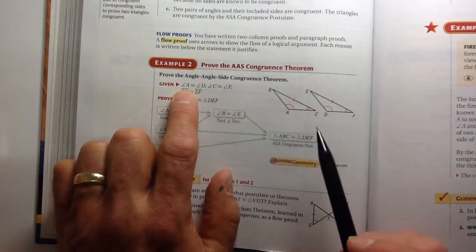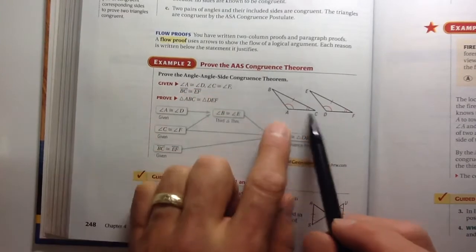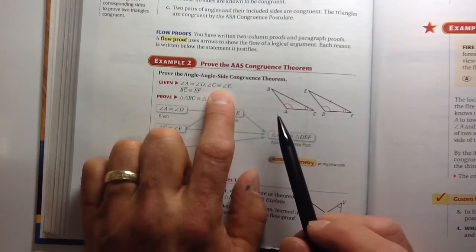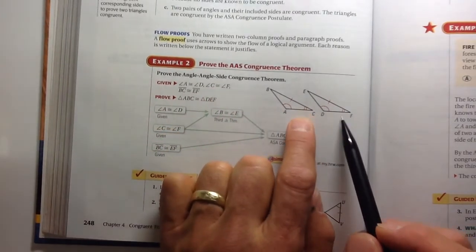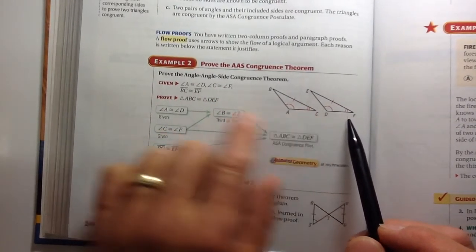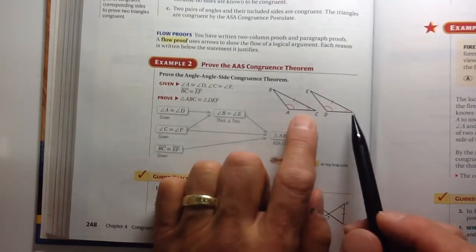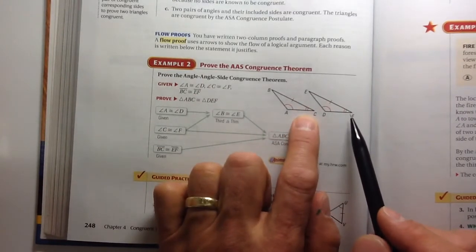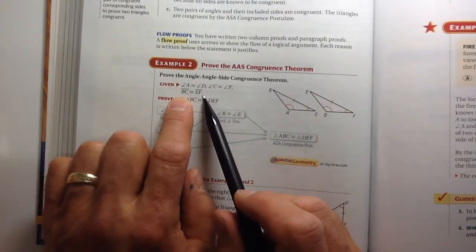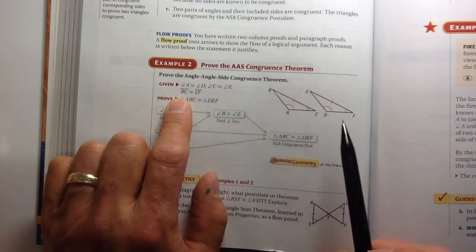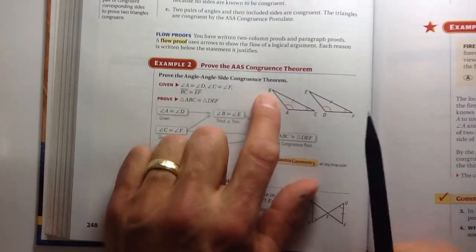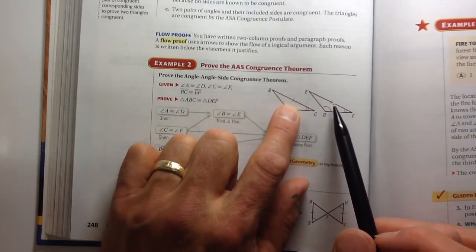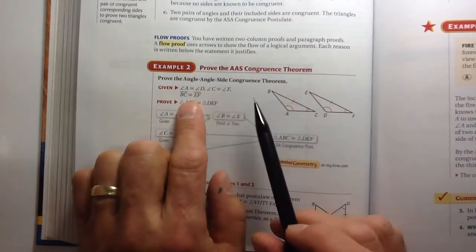So angle A is congruent to angle D. Here's angle A, here's angle D. Yep, I have a single arc there. Angle C is congruent to angle F. Here's C and F. I have double arcs there. We're just told that those 2 angles are congruent, and so I'm marking that they are congruent. And then segment BC is congruent to segment EF. BC, where's BC? Here's BC, and here's EF. And so my diagram is marked with this given statement.